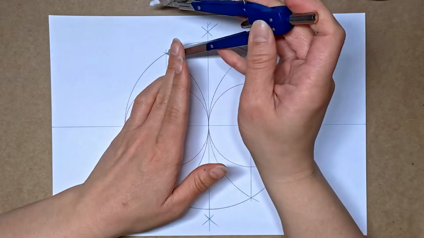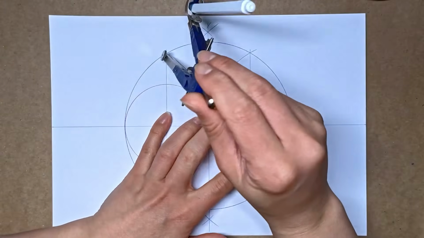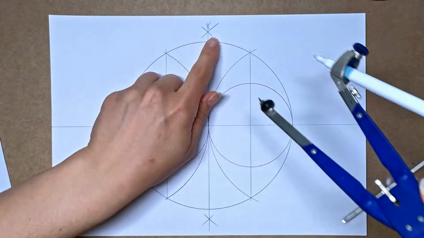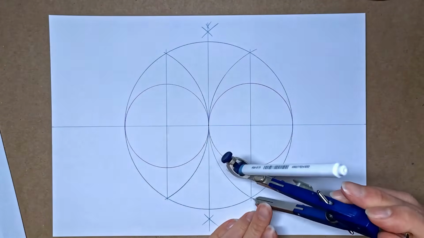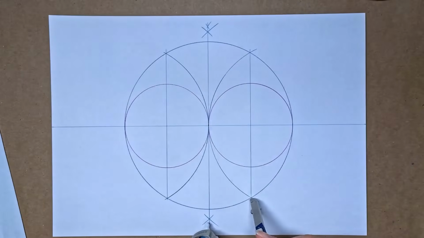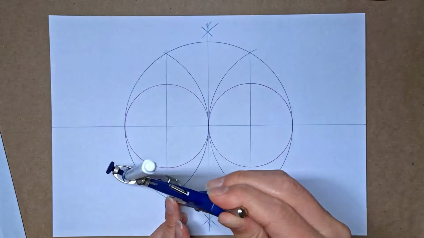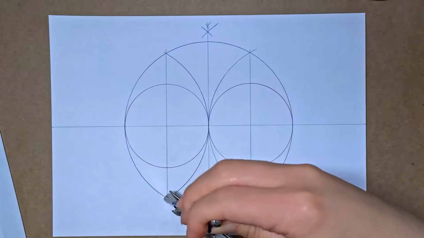And again, as long as I use the same from both sides, it will fall on the same perpendicular line here. So that would be another way of finding that perpendicular. Right there.